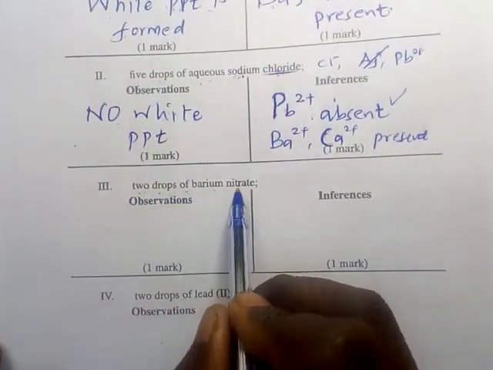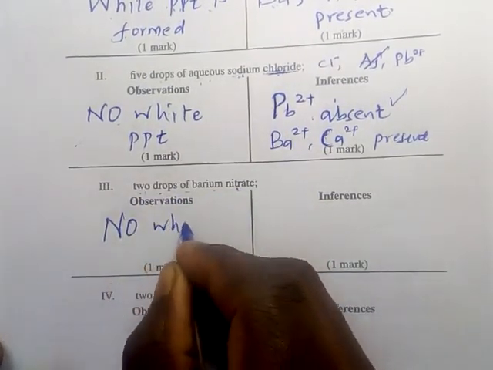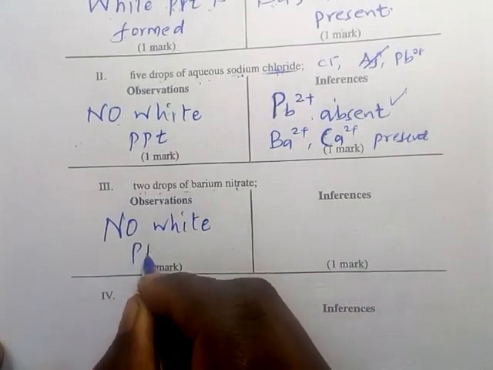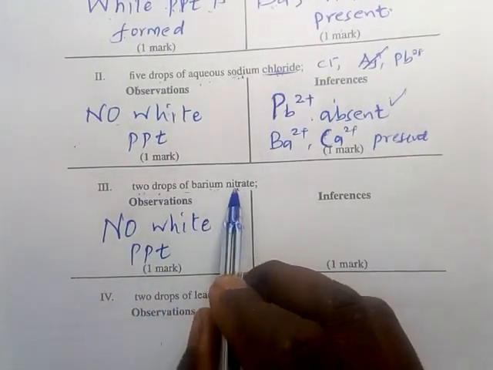To about 2 centimeters cube of solution E, add 2 drops of barium nitrate. No white precipitate.